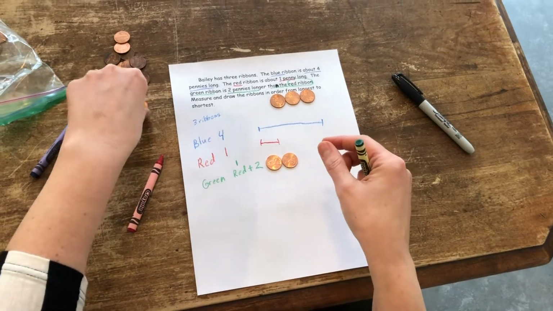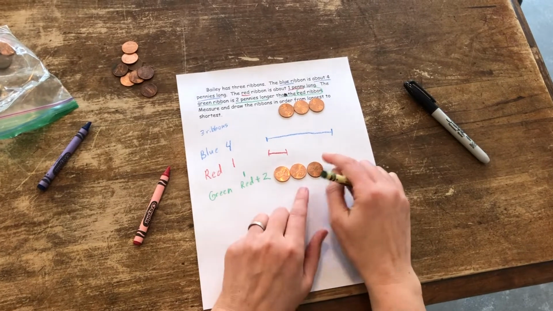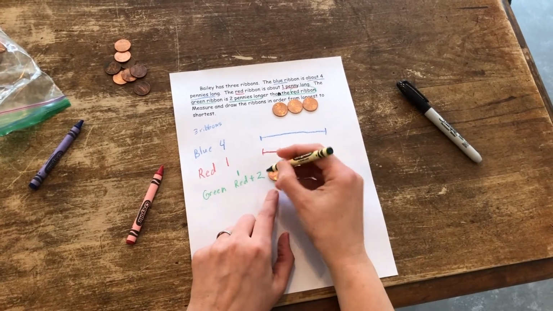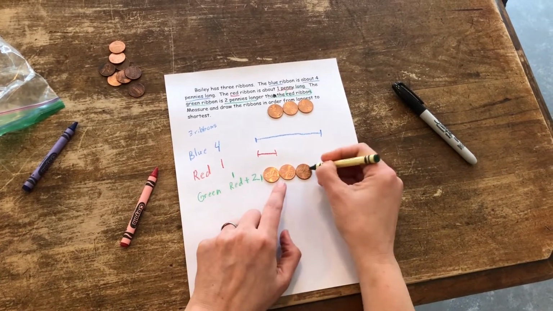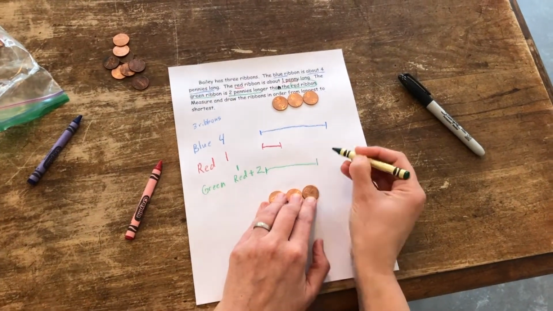1, 2. So let's count that, my friends. We've got 1, 2, 3. The green line has to be 3 pennies long. So we drew our little line on the side, our little line on the side, slide our pennies out of the way, and we connect them. So we've got our lines.